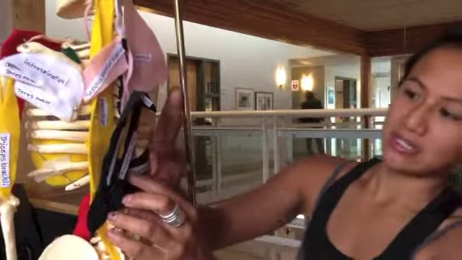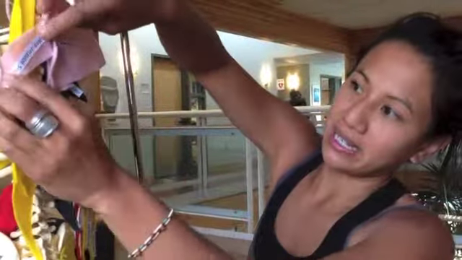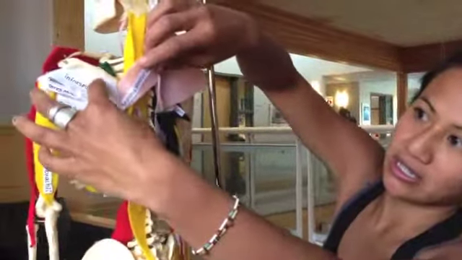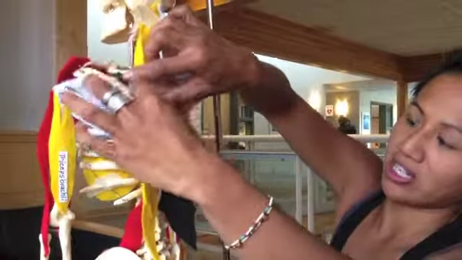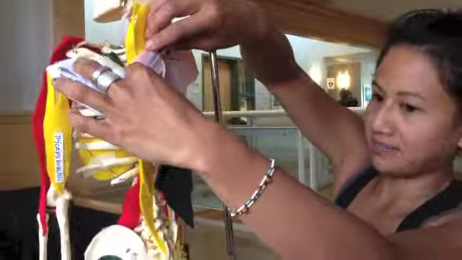For the inferior muscle here, we get a depression of the ribs, so these end up pulling the ribs down. And the opposite up here, because they insert on these upper ribs, we will get elevation of these ribs.